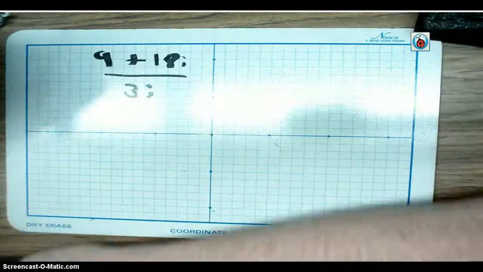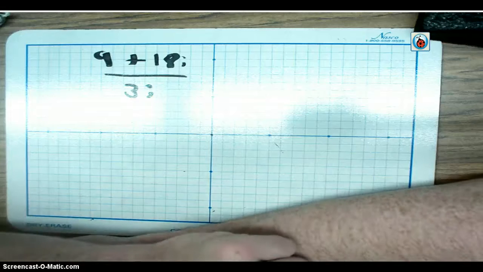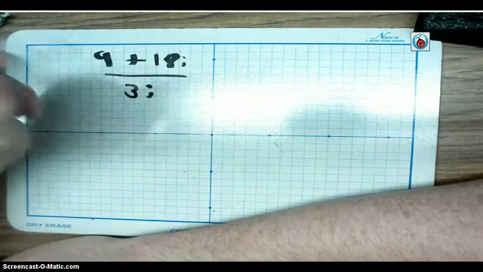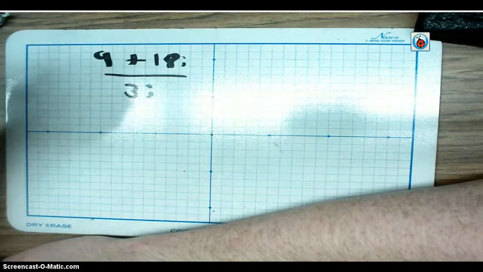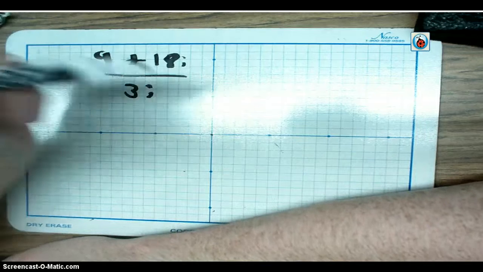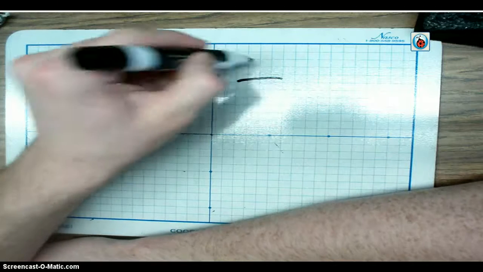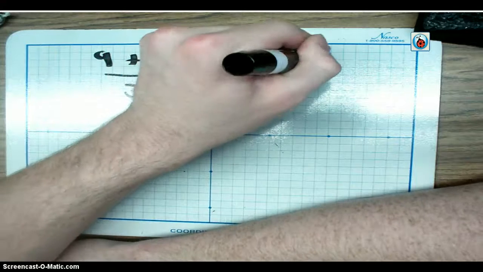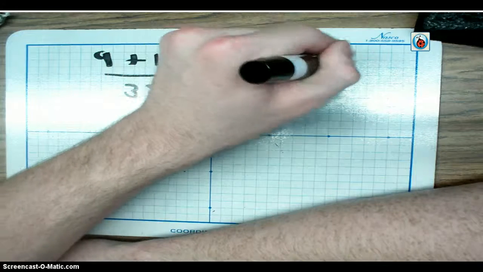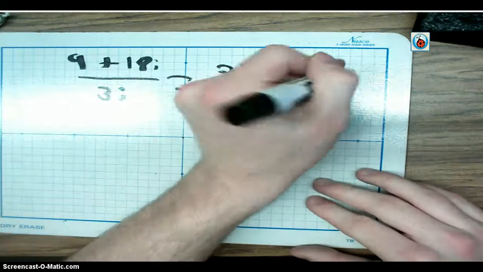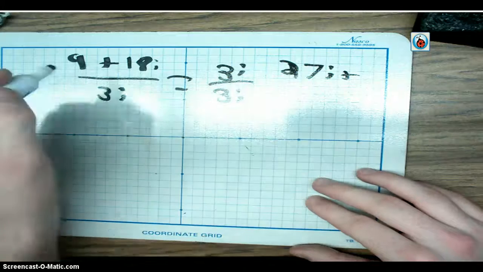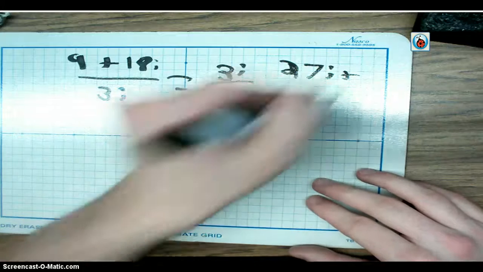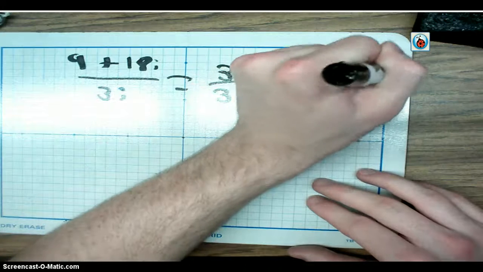And now we're going to divide. So first you would multiply the numerator and the denominator by the complex conjugate of the denominator. So it would be 3i for each one, and then that would be 27i plus 54i squared.